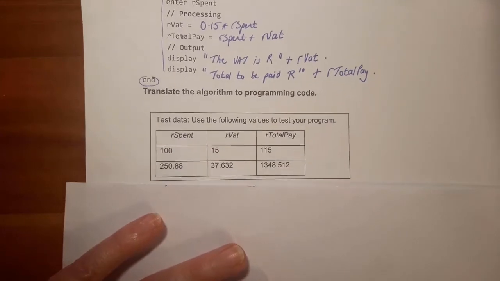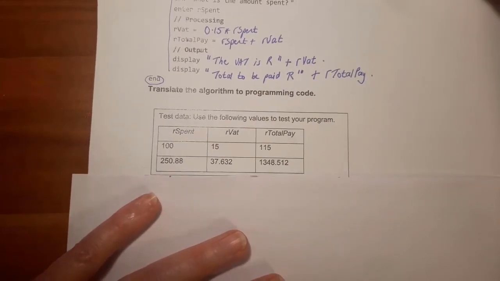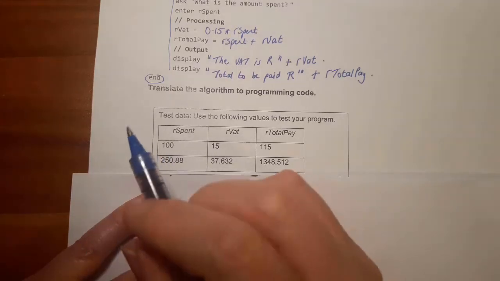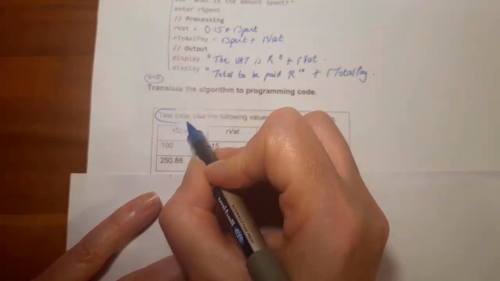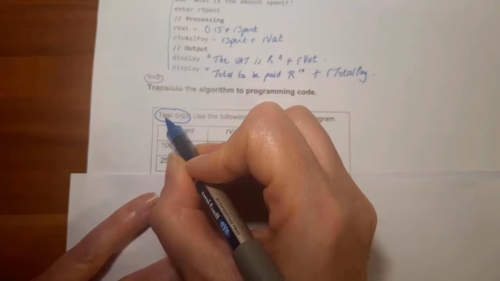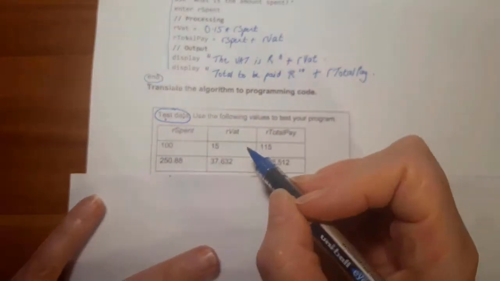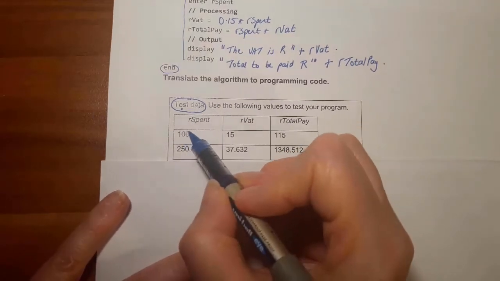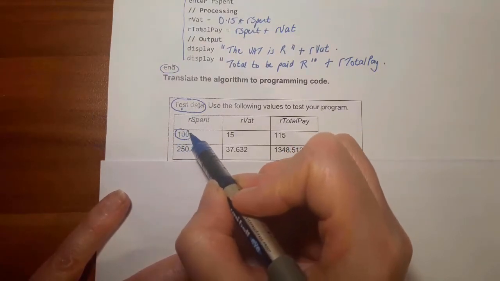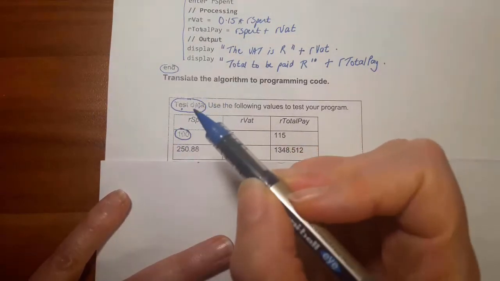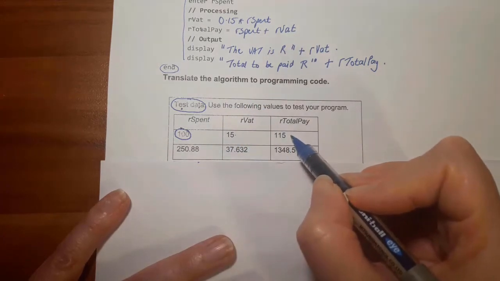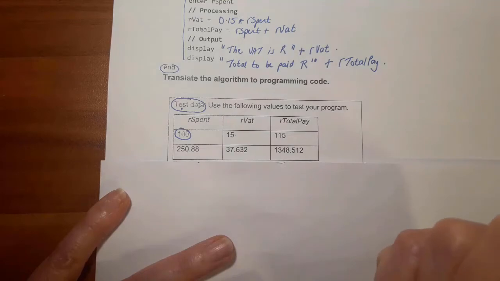Now, how do you know whether your program was correct? Well, here we are providing you with test data. So data that you can use to test your program. So we already wrote the program, we know it is correct, and then if you say you spent 100 Rand, your program should display 15 Rand VAT and 115 Rand total pay.